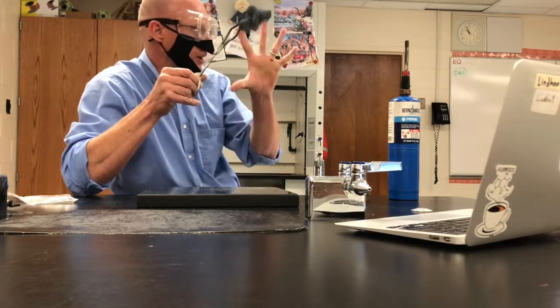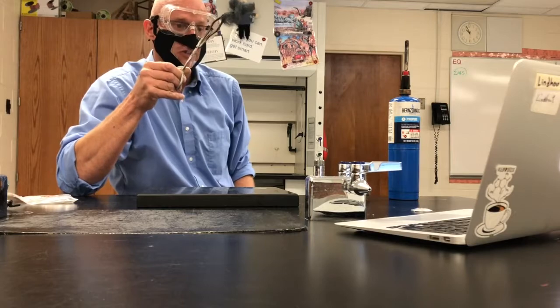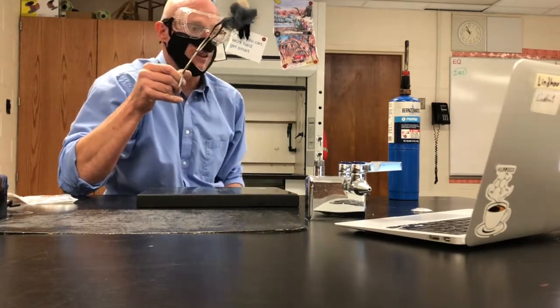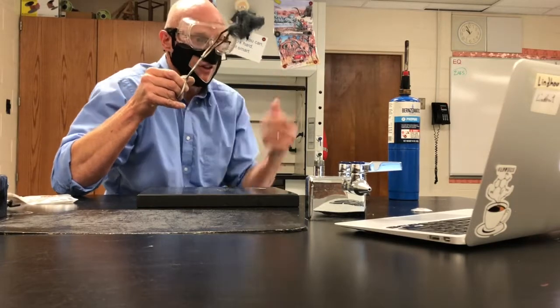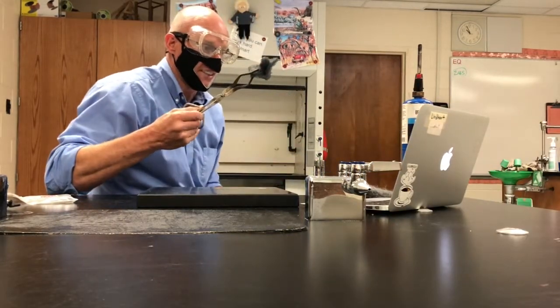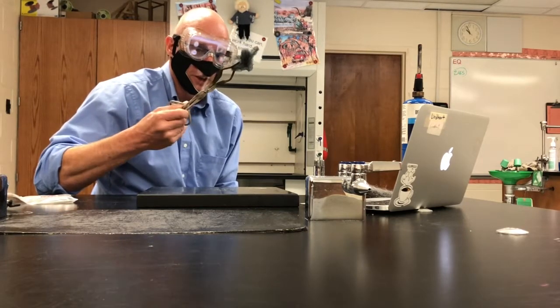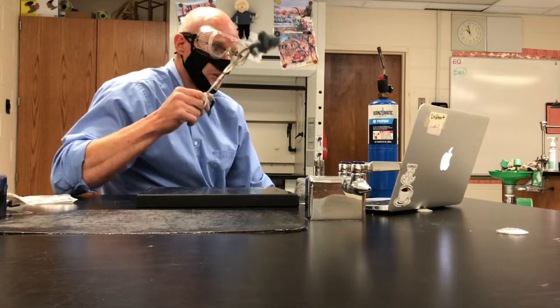You saw those sparks, okay? Iron is used a lot in fireworks. It's probably the most common color you're going to see in fireworks is orange. And that energy that was released told us that there was a chemical change happening. A chemical reaction was happening. The iron was actually reacting with oxygen.